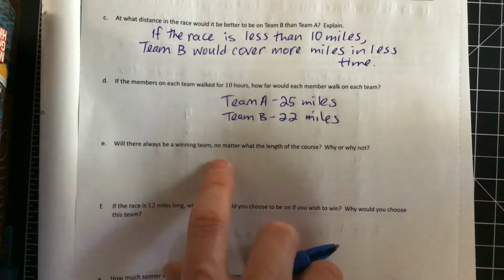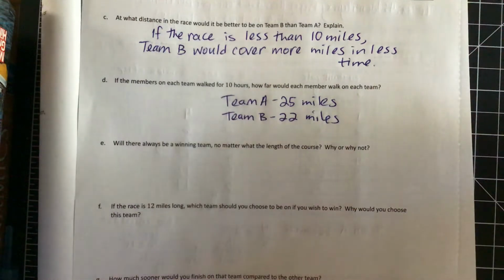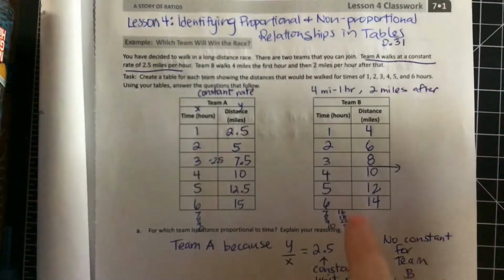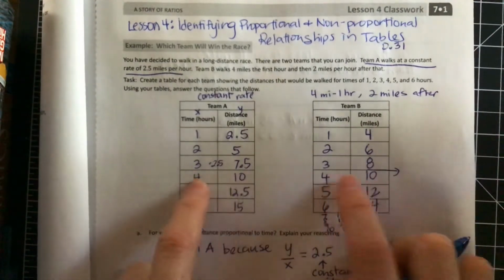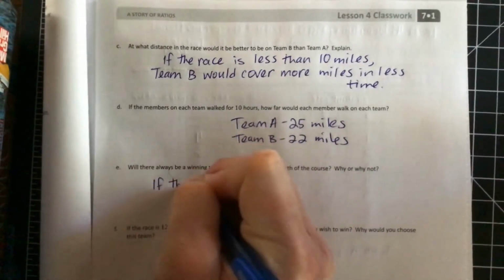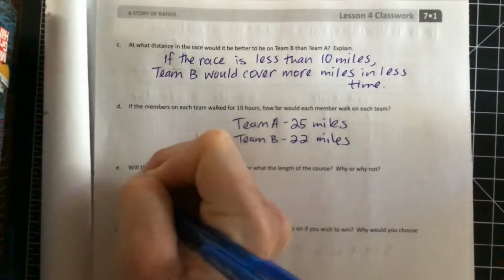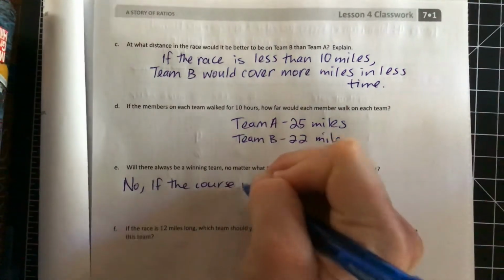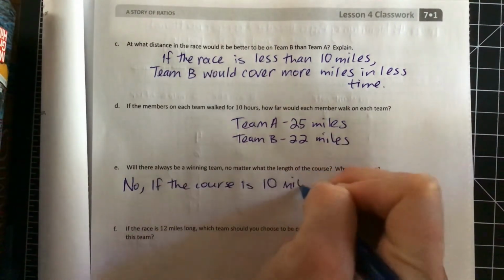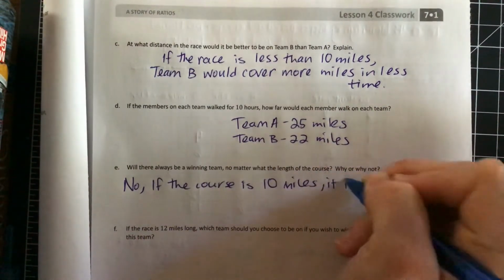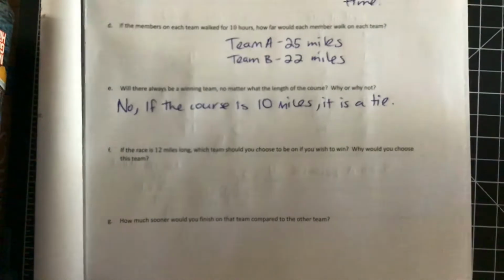And will there always be a winning team no matter what the length of the course? No, right? No, because who won here, right? So if the course is 10 miles, it's a tie. If the course is 10 miles, it is a tie. Sorry, it got a little blurry.